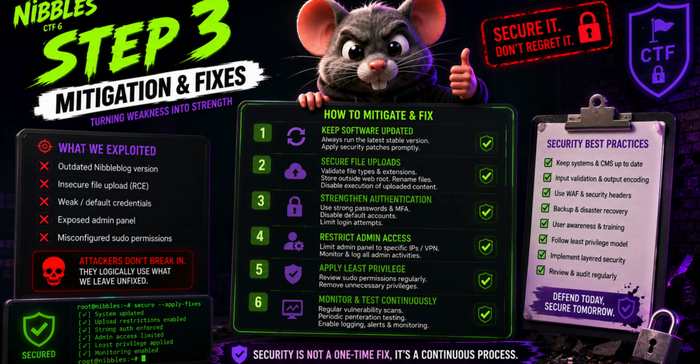Keep software updated. Always run the latest stable version and apply security patches promptly. Secure file uploads. Validate file types strictly. Store uploads outside the web root and disable the execution of uploaded files. Apply least privilege. Always regulate your privilege access. Regularly review sudo permissions and remove unnecessary user privileges so scripts are not left globally writable.